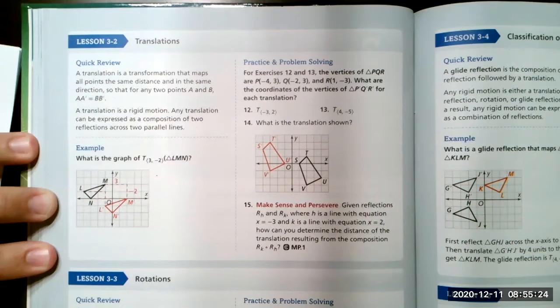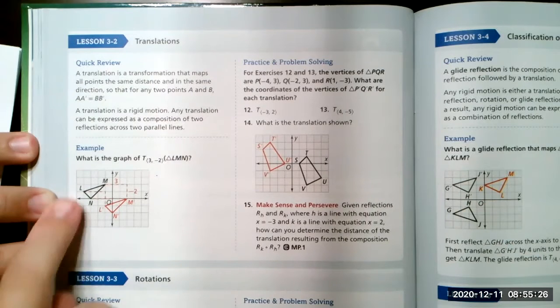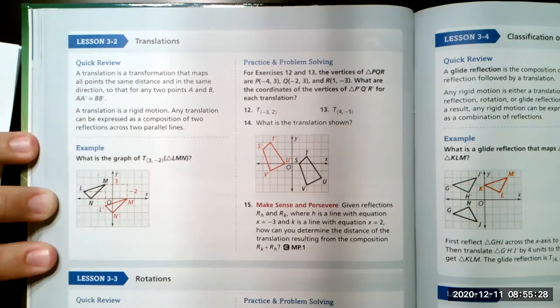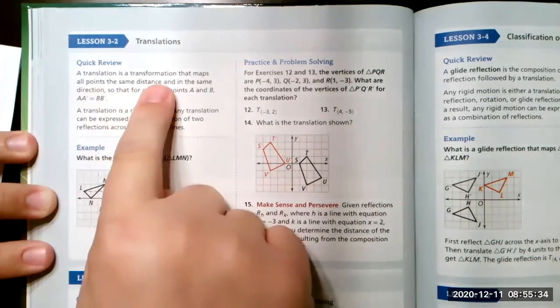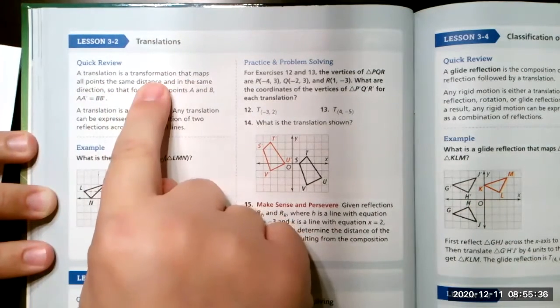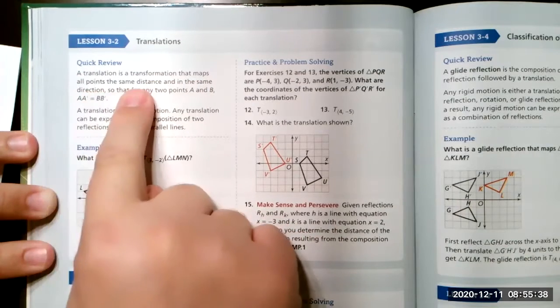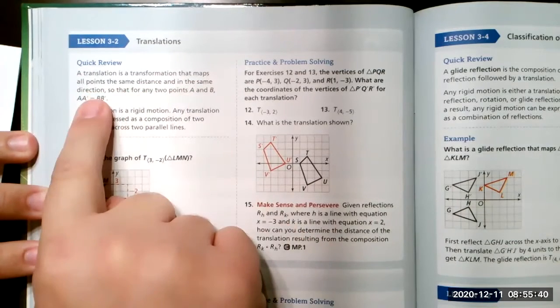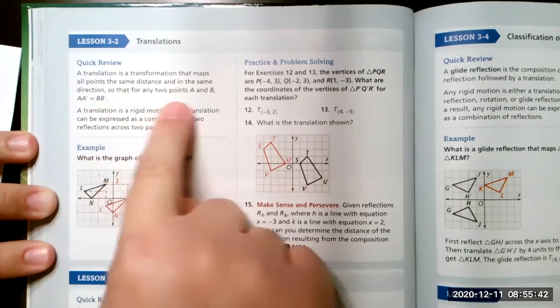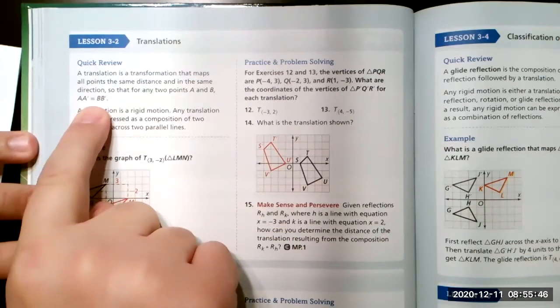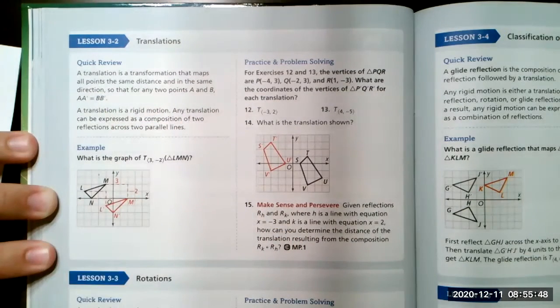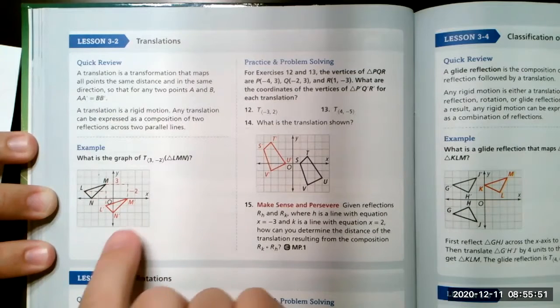Basically, if you take a shape or a point or whatever you're dealing with, then you just slide it around the page. So translation is just about moving stuff left, right, up, and down. Pretty straightforward. A translation is a type of transformation that maps all points the same distance and in the same direction. So that for any two points, A and B, A prime will equal B prime. That's just saying that the distance is going to be the same.